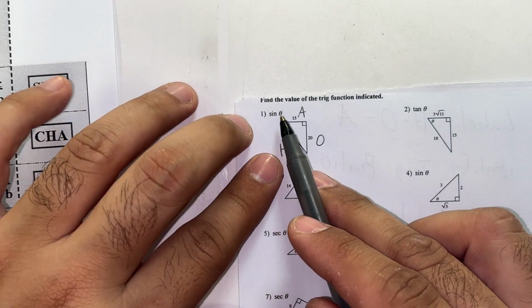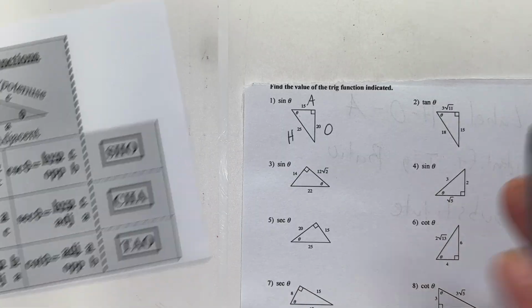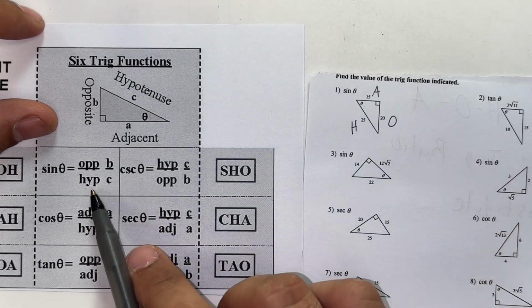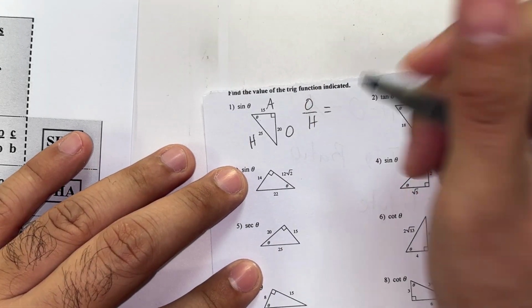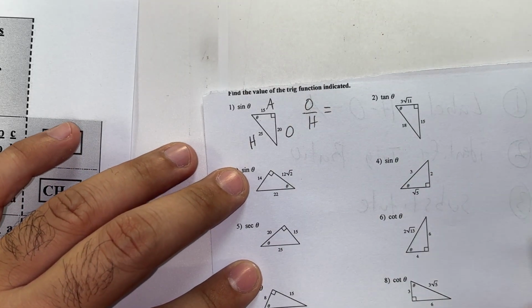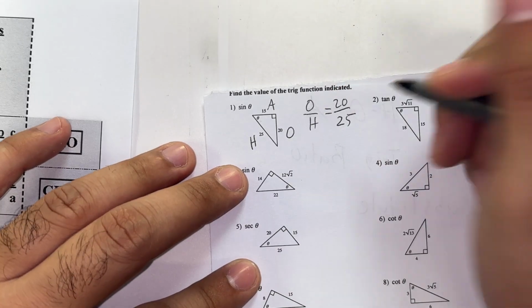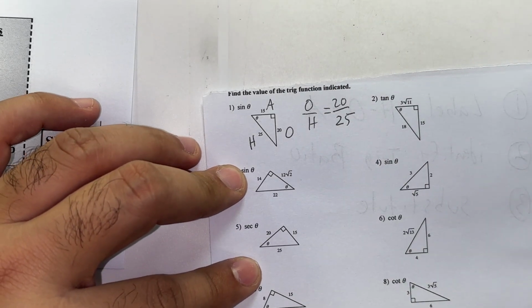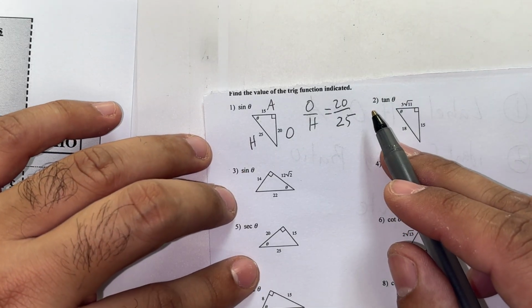Step 2 is to identify our function. Our function uses sine. And sine on our little paper here tells us to use O over H, the opposite over the hypotenuse. O over H. Step 3 just says to substitute. So we have 20 over 25. And then we're done. We are not going to be simplifying the expressions. We're just going to write the trig ratio that is desired.